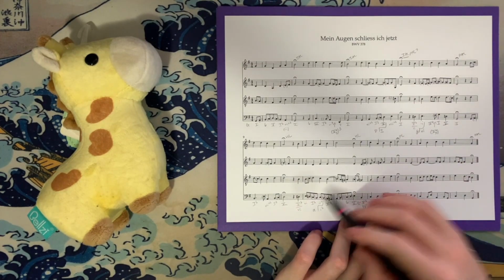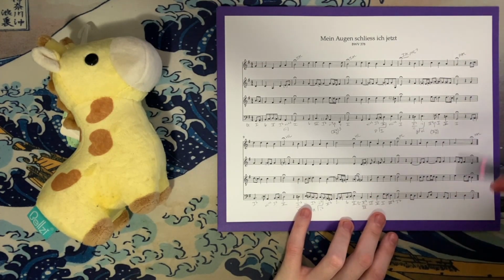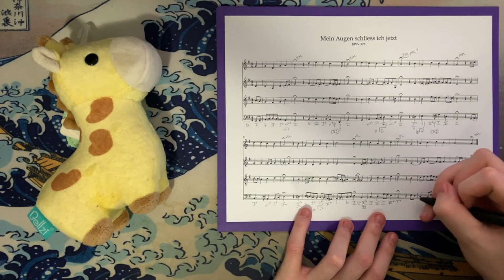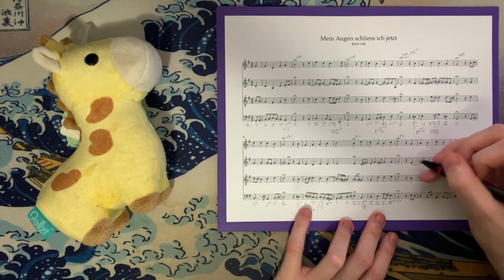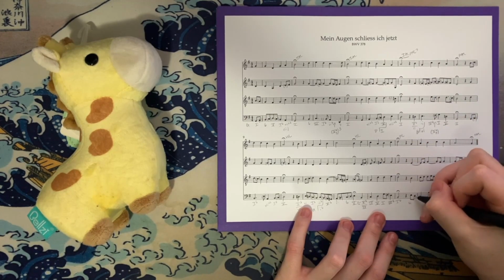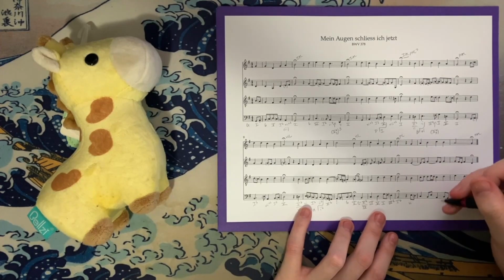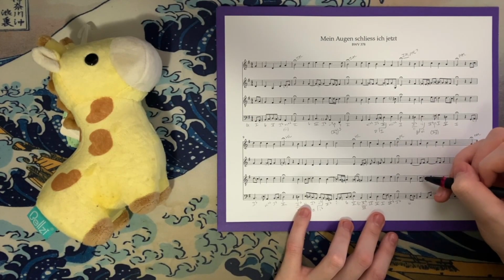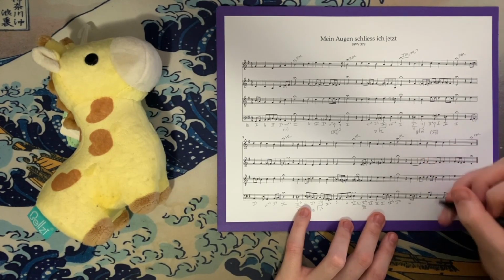Starting the phrase off again with E minor. We've seen that a couple of times now, so I wonder what the significance of that is, or if there is any significance behind it. We have E, B, E, and G. So E minor, still our 6th chord, passing 7th on the bass, C, C, E, and A.